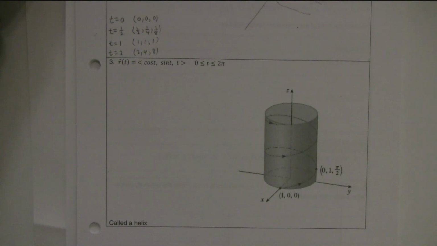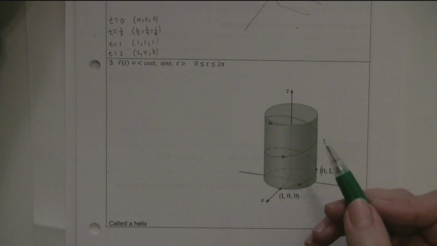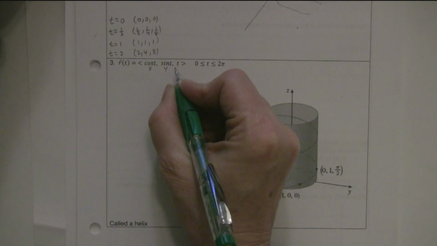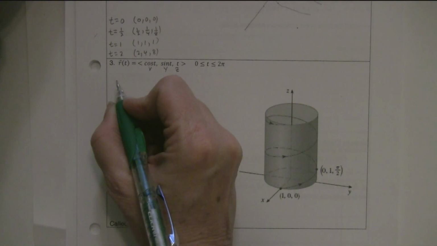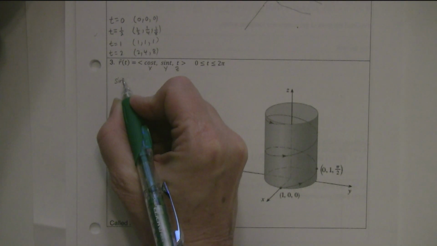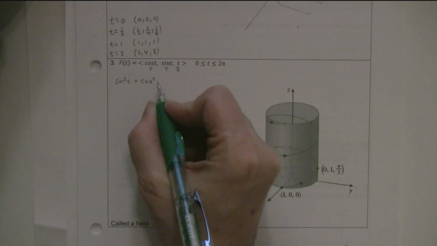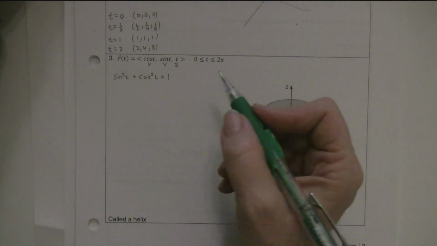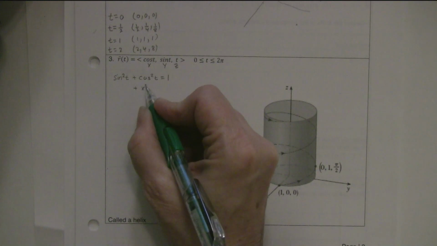And so how I want to get the surface that holds this, and how I can convince you of that surface. This is my x, my y, and my z. And I know, and you guys know too, from the Pythagorean theorem, that sine squared t plus cosine squared t equals 1. That's true. So for us, cosine here means x squared right here.